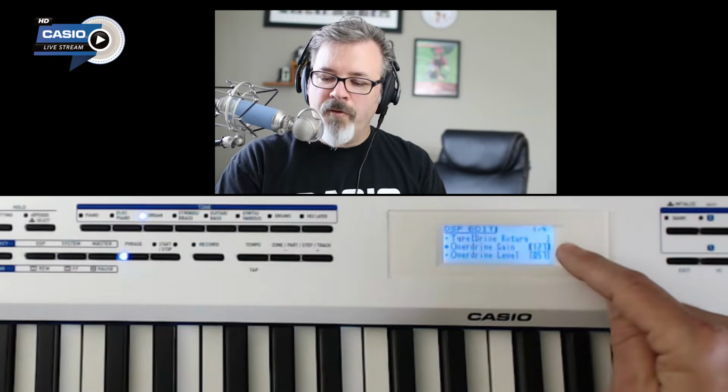The parameters are exactly the same. They're just laid out differently on the screen. So first things first, I hit that DSP button and we can see which effect algorithm we have selected. In this case, it's using the drive rotary. We have overdrive gain amount, overdrive level, speed.